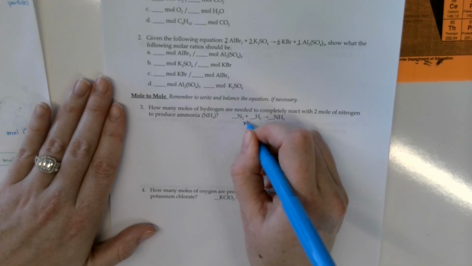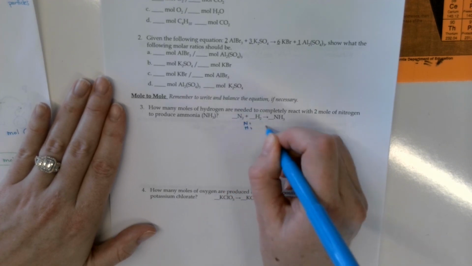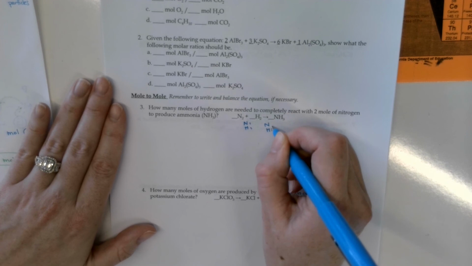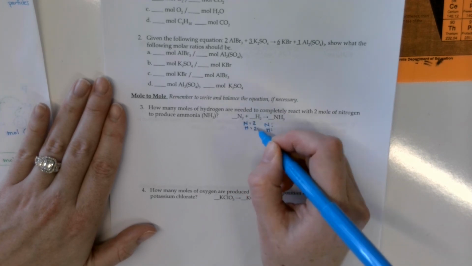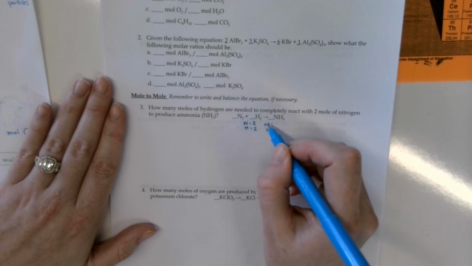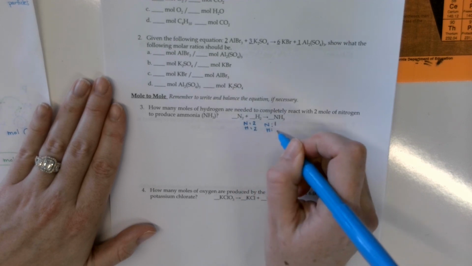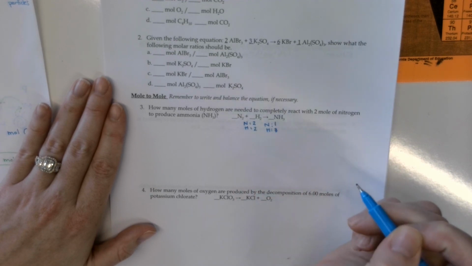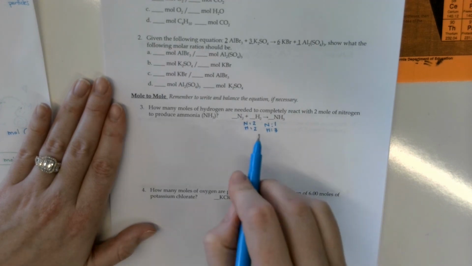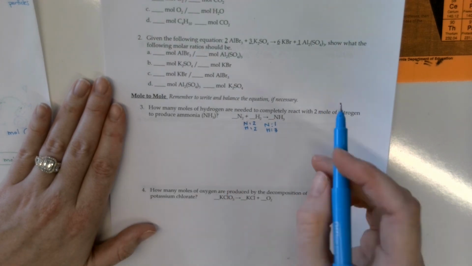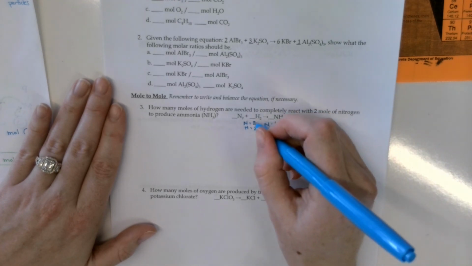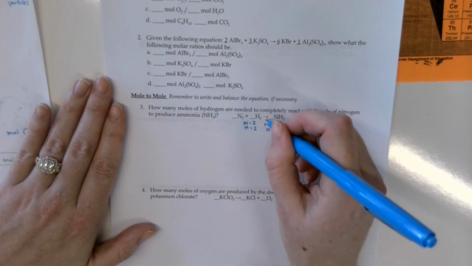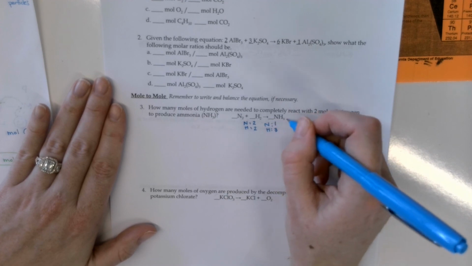It has nitrogen and hydrogen on each side. You have 2 nitrogens and 2 hydrogens on your reactant side. The product side, we have 1 nitrogen and 3 hydrogens. So remember, we pick one to fix and we focus on that one first. So I'm going to fix my hydrogens. I have 2 here on the reactant side, and on the right hand side, my product side, I have 1.